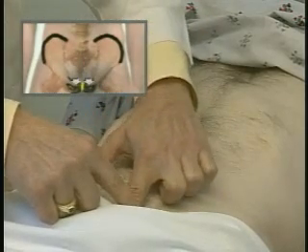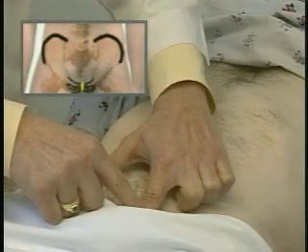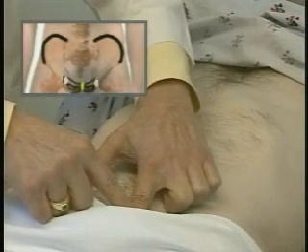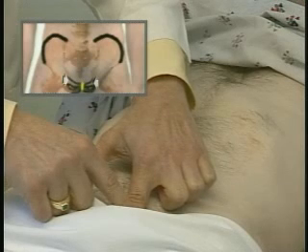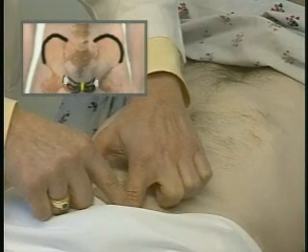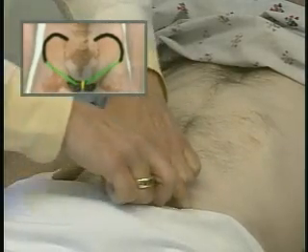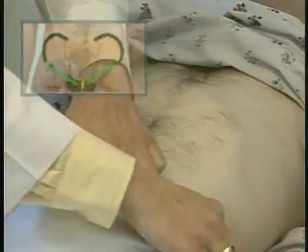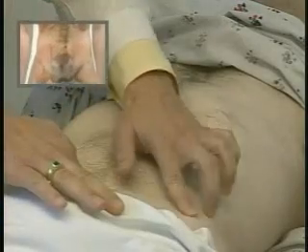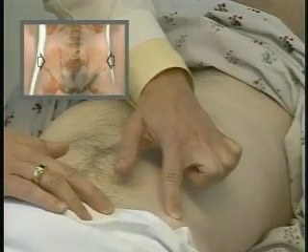As we move laterally, the bone is known as the pubic crest, and a little bit further lateral, about 1 inch out, there's a bony prominence known as the pubic tubercle. That bony prominence is important because that is one of the points of reference for the inguinal ligament. As we move further laterally, you'll notice another bony prominence known as the anterior superior iliac spine.